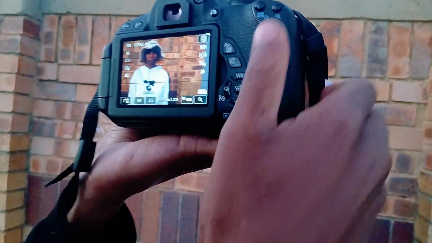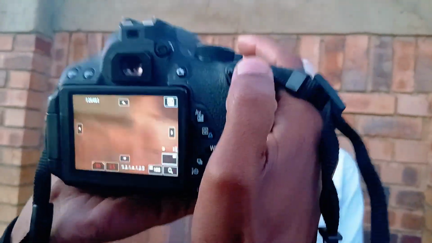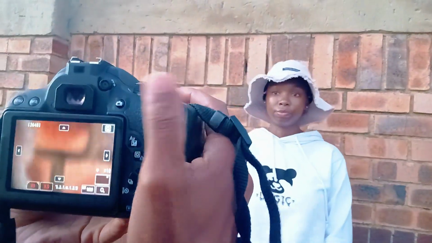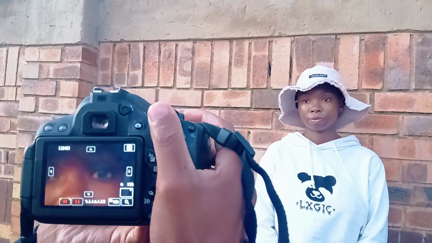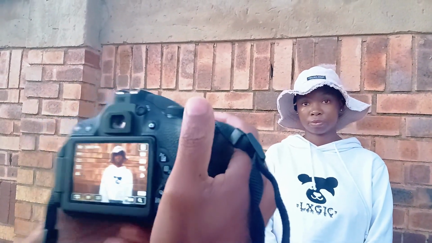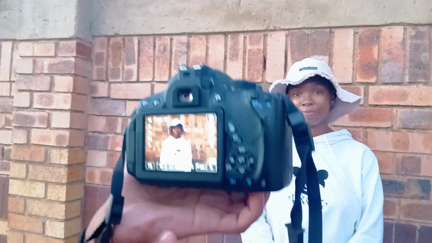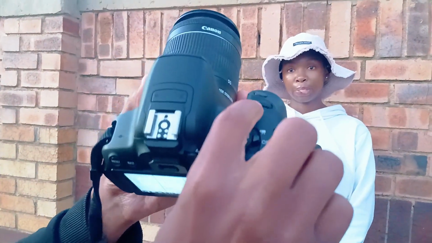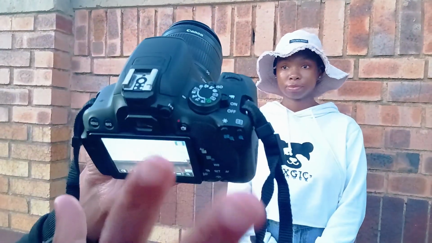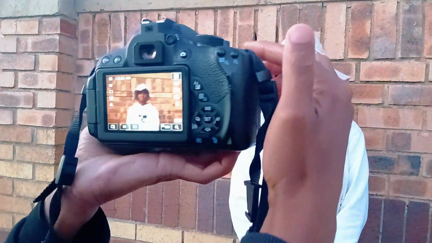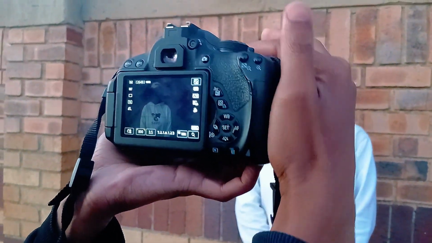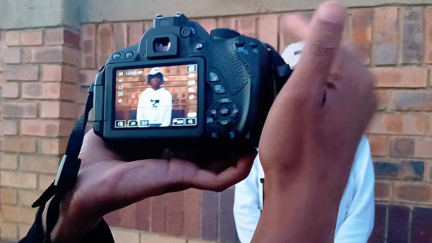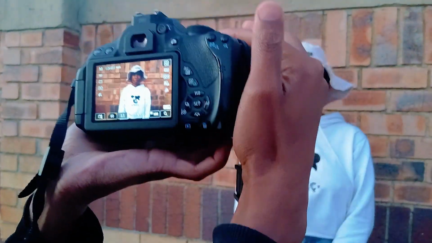So remember, we must be in focus. I'm using the magnifiers. We must be in focus. All right. Okay. So the moment you spin this wheel alone, your camera is not a touch screen. When you spin, what is going to happen is that the shutter is the one that is being affected.